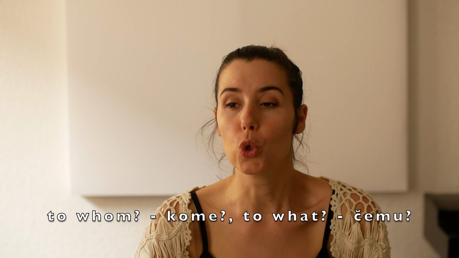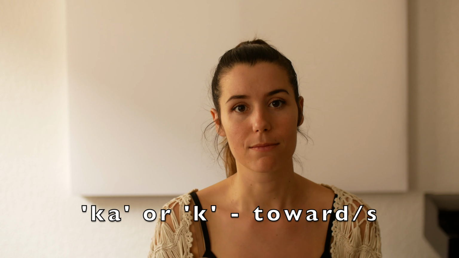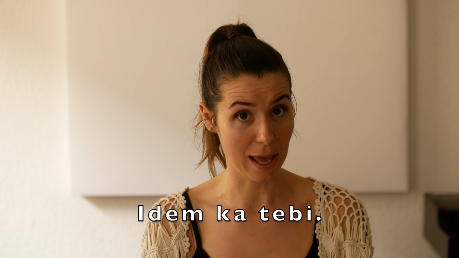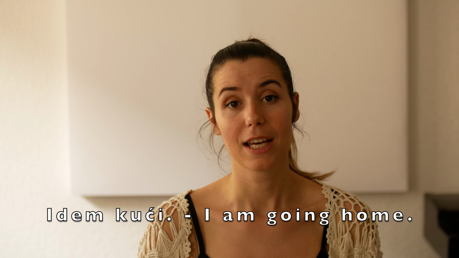So dative is usually used for direction or for a goal. And for example, the question words that we use are kome, čemu, which is basically to whom, to what, like you're going to which place, basically. Here, if you use ka, which is towards, or shortened k, towards, then you can detect that this is the time for you to use dative. If you say idem ka tebi, I'm going towards your place or towards you, this is dative. But if you say idem kući, I'm going home, this is also where you use dative.